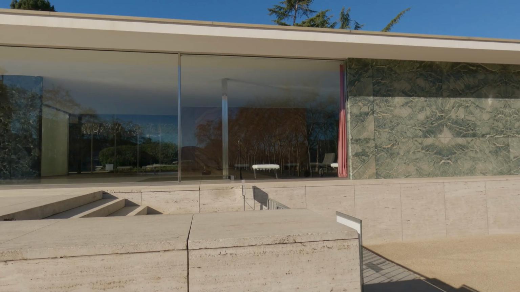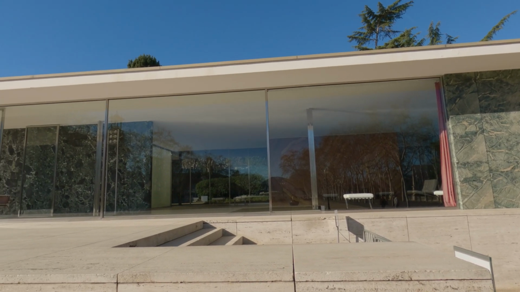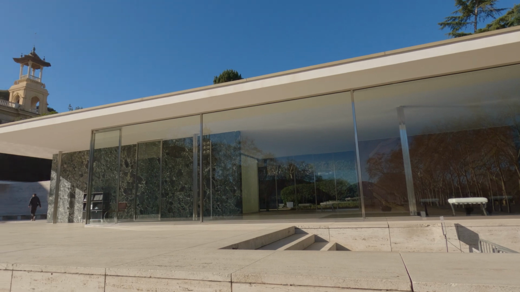Now, Barcelona is renowned for its architecture, both contemporary and classical. So in this video, I'm going to take you to a couple of buildings around Barcelona to show you how I approach architectural photography. Now, the first building I want to take you to is this behind me, and it's called the German Pavilion, and it was by the architect Ludwig Mies van der Rohe.